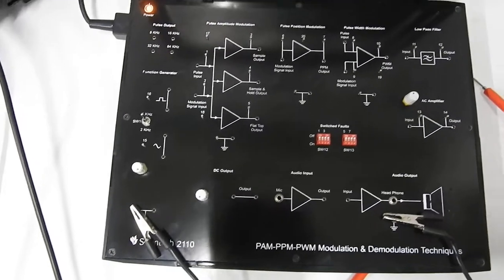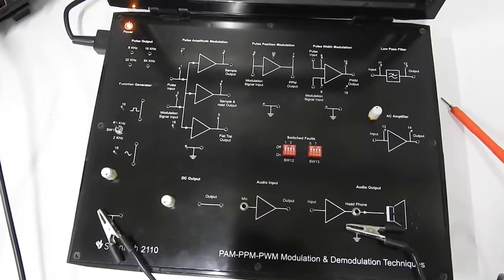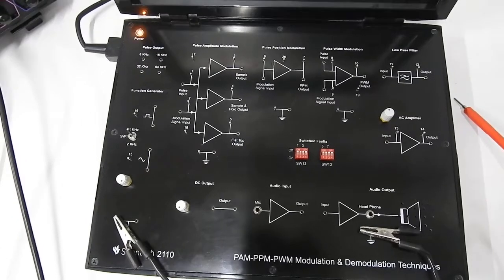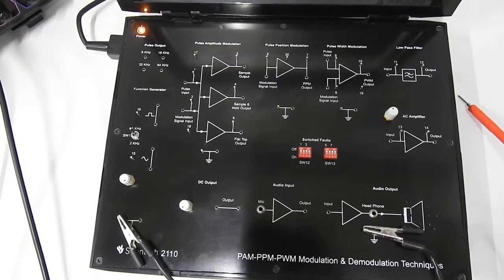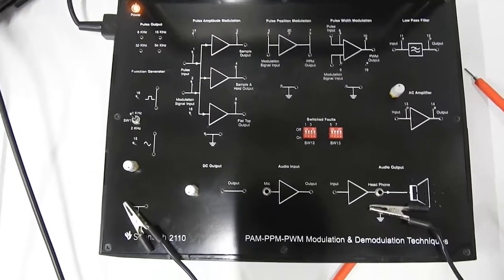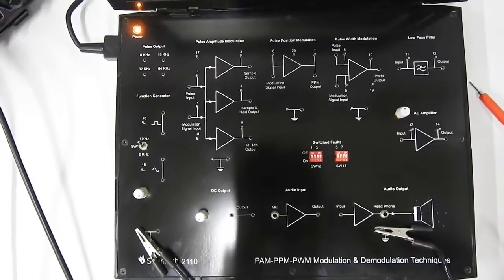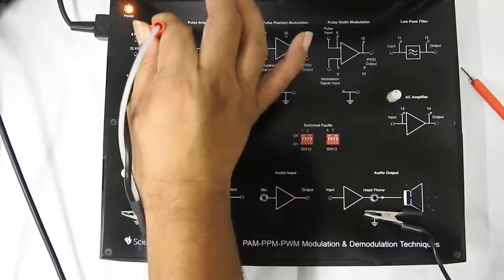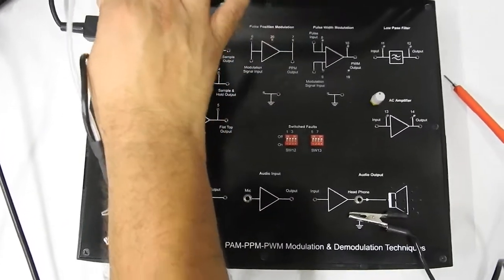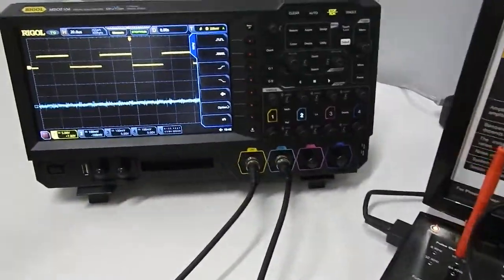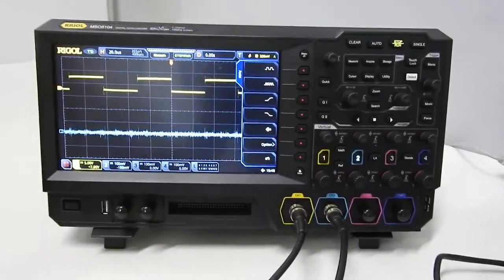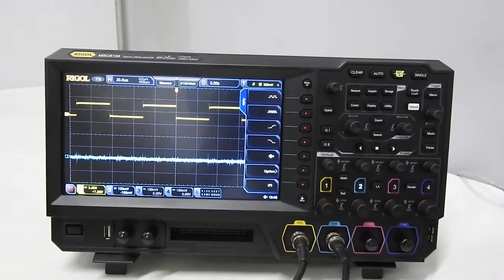Now let's see pulse width modulation. For pulse width modulation also, we need a pulse as a carrier signal and any other signal as a modulating signal. So let's see what carrier signal we have. I just check it here. I have this 16 kilohertz pulse as a carrier signal.